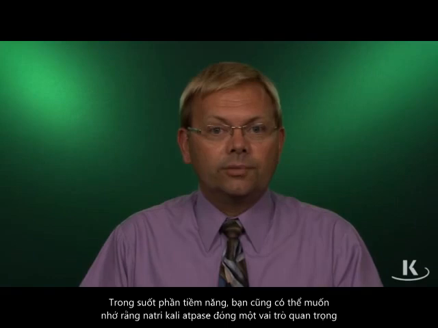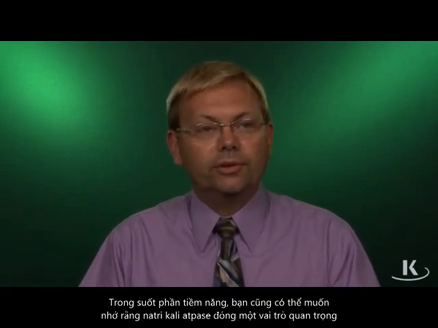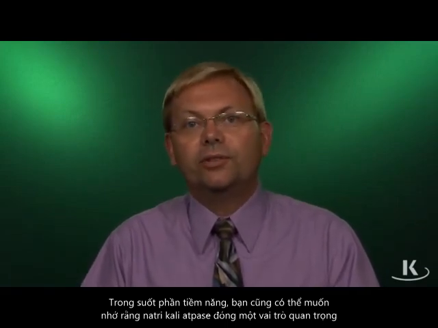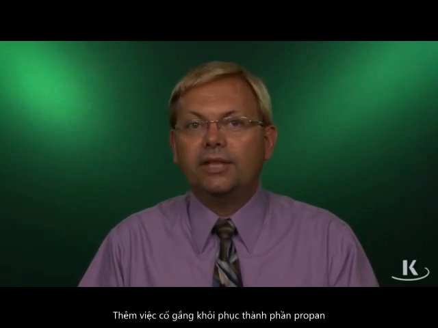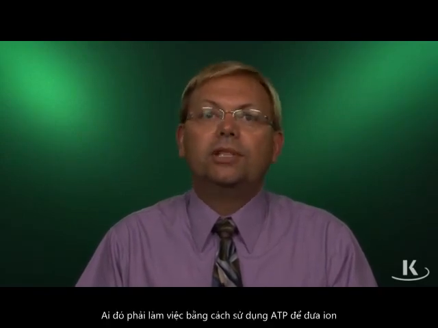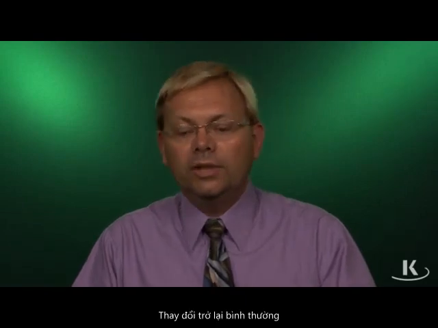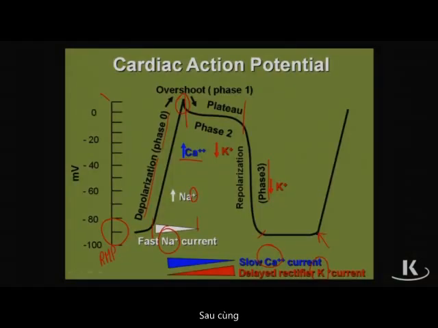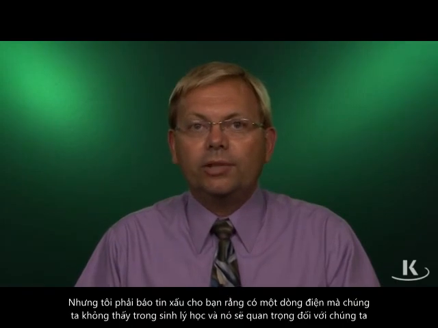All along this action potential, you may want to remember also that sodium-potassium ATPase plays a great role at trying to reinstate the proper ionic gradient. Now that sodium is filling inside the cell and potassium is leaving, someone has to work using ATP to bring the ionic gradients back to normal, so that as you see to the far right of your diagram, eventually you'll be able to start a new action potential. Now we'll talk more about those voltage-dependent channels in a second, but I have to break bad news for you.